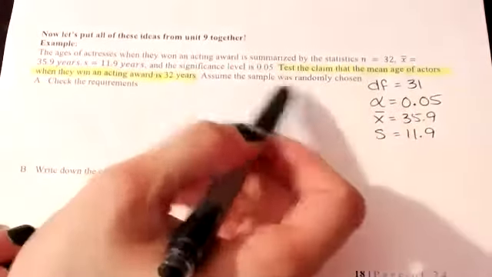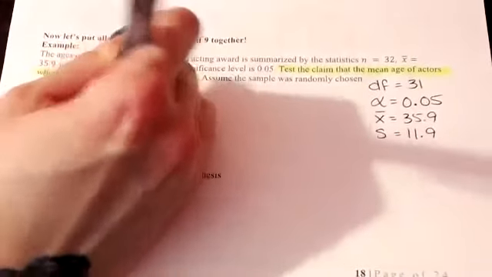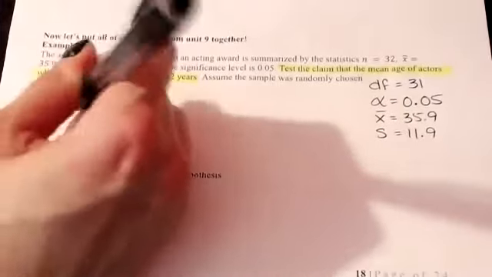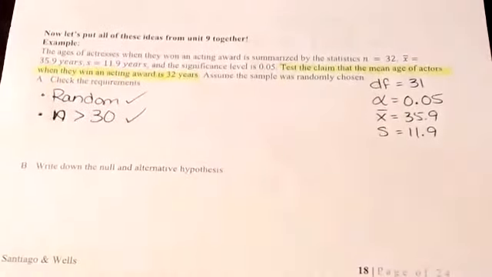You are told that the sample is randomly chosen. So we can make a note that, yes, we can check off random. We're not told that this population is a normal distribution, but what we are told is that N is greater than 30. N is 32, so that actually satisfies that second condition. N is greater than 30.